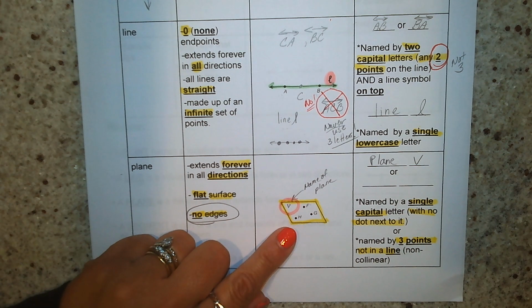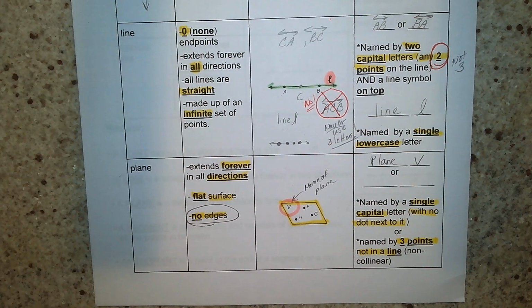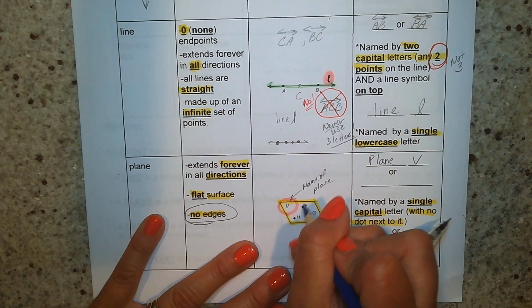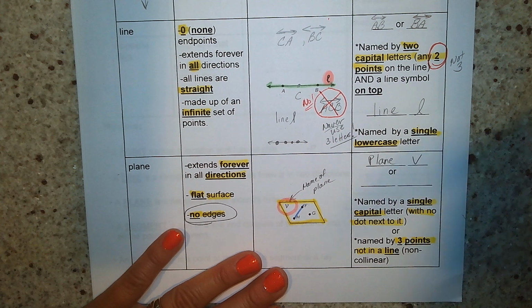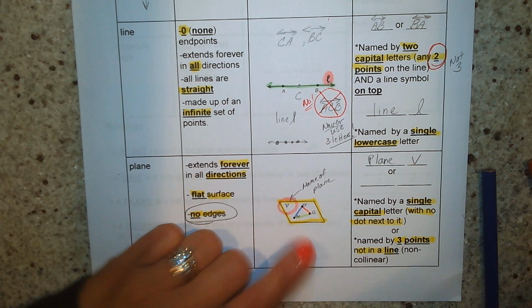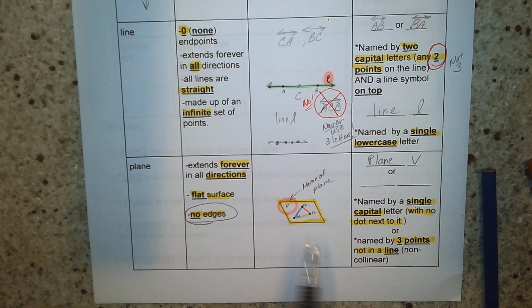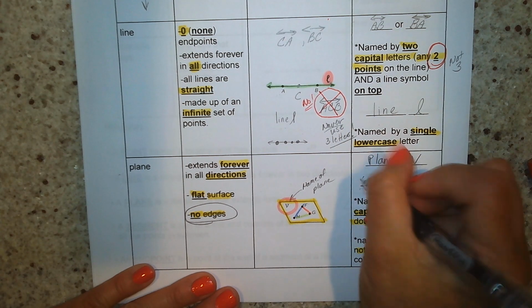So for example, right here, you have F, G, and H, and you cannot make a straight line to connect F, G, and H. I can connect F and G, right? But I can't make a straight line to connect F, G, and H. F and G, that straight line would be there, right? H, G would be here, but I can't make a single straight line to connect all 3 of them. So I could call this plane FGH.